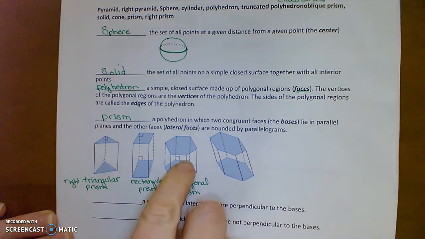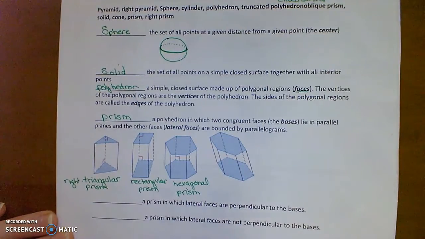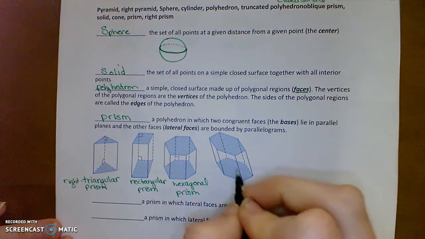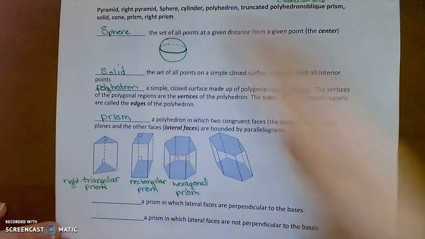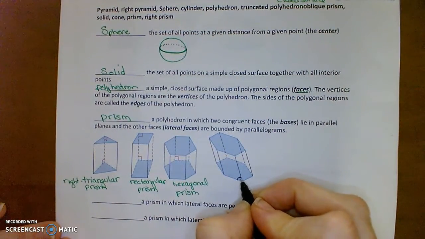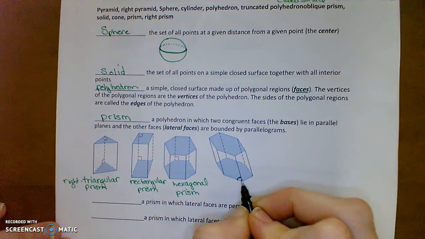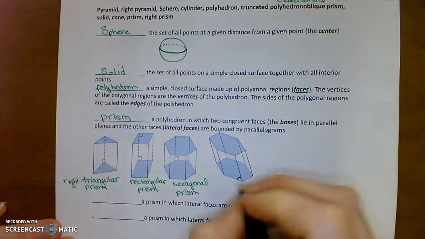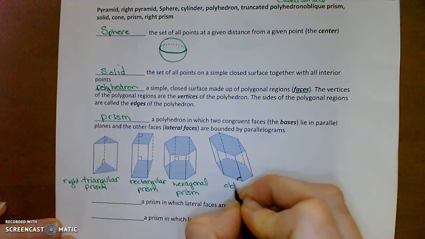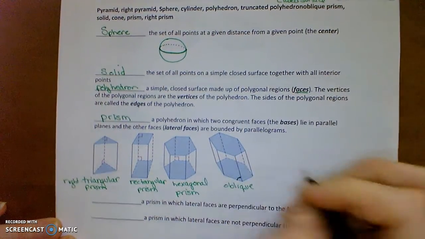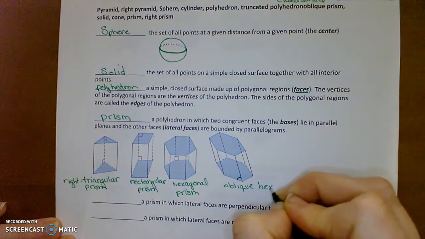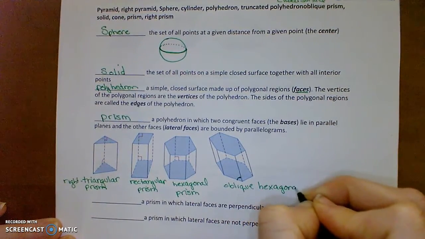And this one's also a right hexagonal prism. And this object right here, notice that it looks like it's leaning over. So this angle made by the lateral face and the base is not a 90-degree angle. This is an oblique prism. And it's also made up of hexagon bases, so a hexagonal prism.